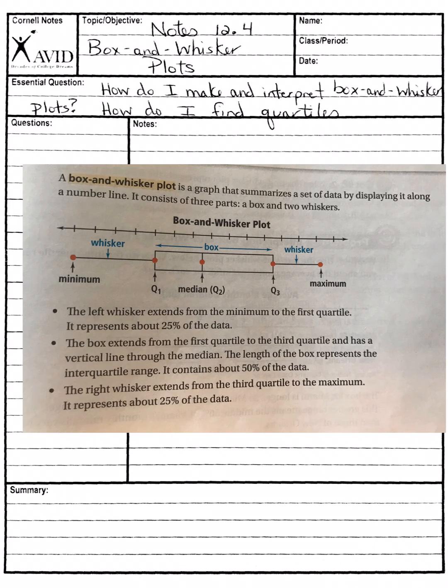Let's go ahead and look at notes 12.4. What we're going to look at here is called box and whisker plots. So how do I make and interpret a box and whisker plot? First of all, and I've screenshotted this out of your book, it's in the form of a graph, and it summarizes the data. So it's another representation of the data.